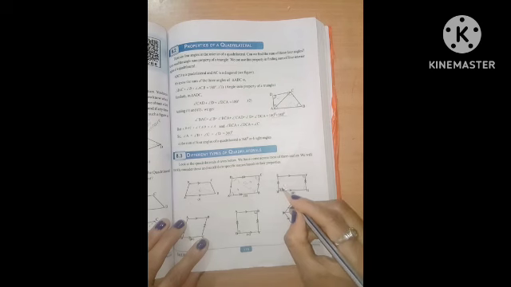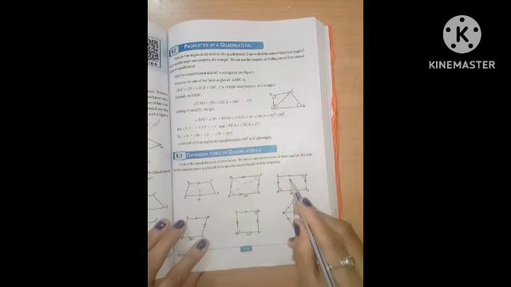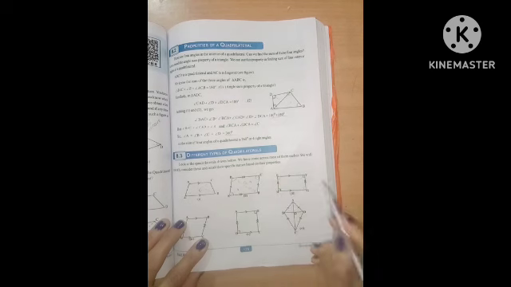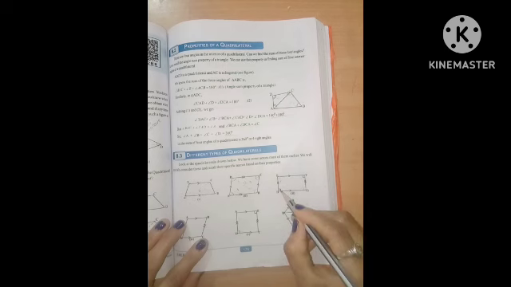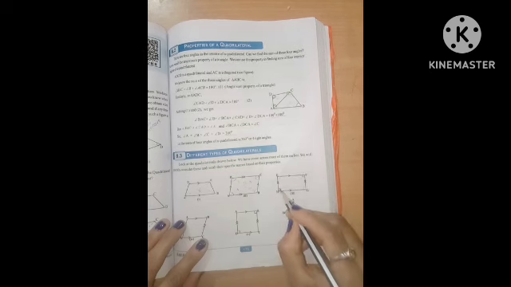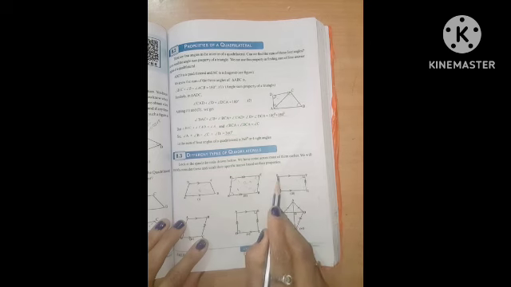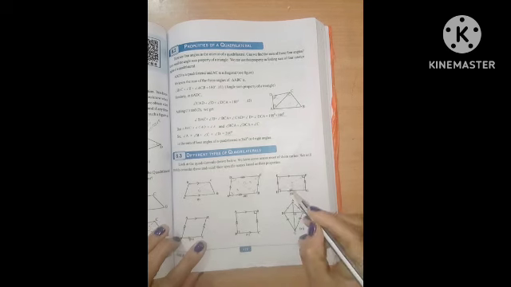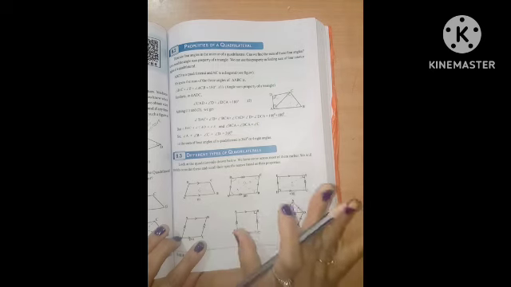Okay, sides: the opposite sides are parallel and equal. Here HG is equal to EF and HE is equal to GF. Next, angles. Each angle is equal to 90 degrees: angle H, angle G, angle E and angle F are 90 degrees. Next, diagonals. The diagonals intersect each other at point O. In this rectangle the diagonals are equal, whereas in a parallelogram the diagonals are not equal.